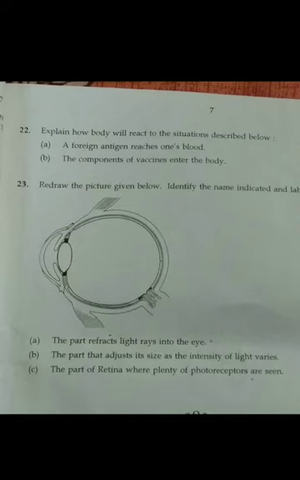B question, components of a vaccine enter the body. The same happens when a vaccine enters the body. As far as the body is concerned, vaccines are considered antigens. So first of all, the B lymphocyte identifies that antigen and produces antibodies. Then these antibodies work against that antigen and kill it in different ways. During that time, body temperature will increase.